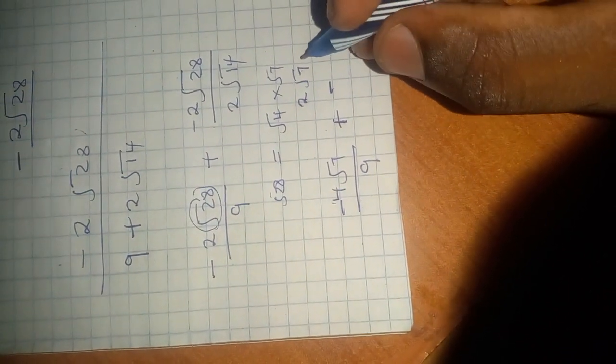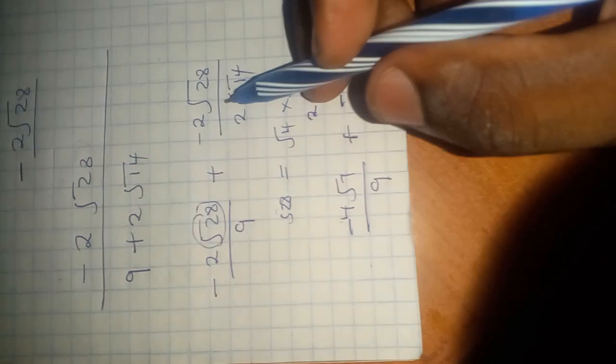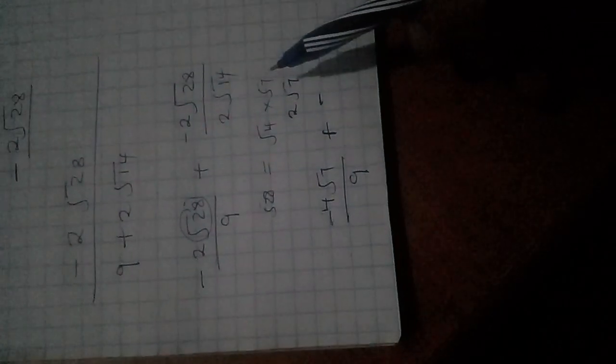So plus, this one again will be negative. You can say this one will cancel each other, so it will be negative 1 into root of 28 divided by root of 14, which is root of 2.